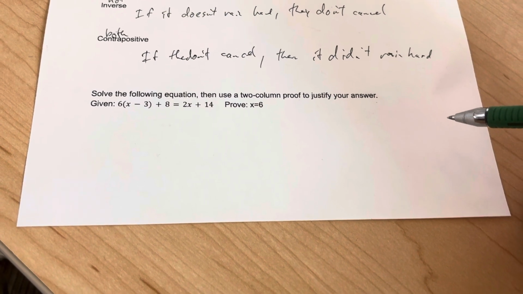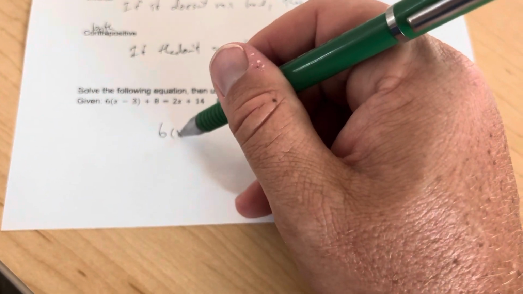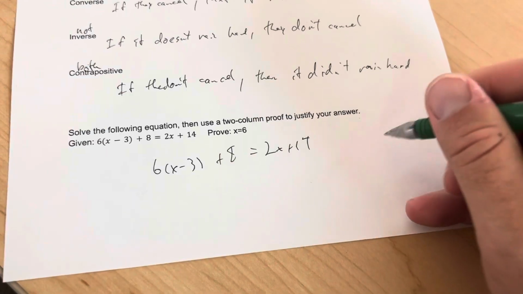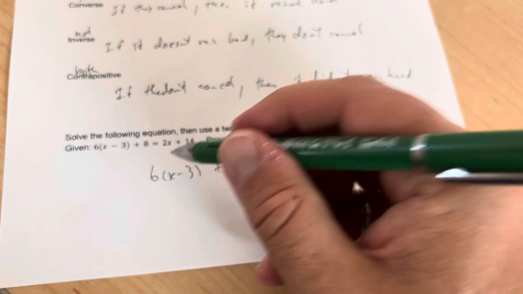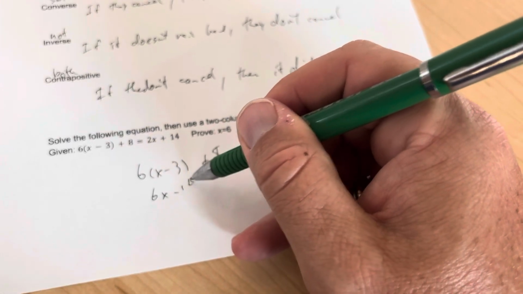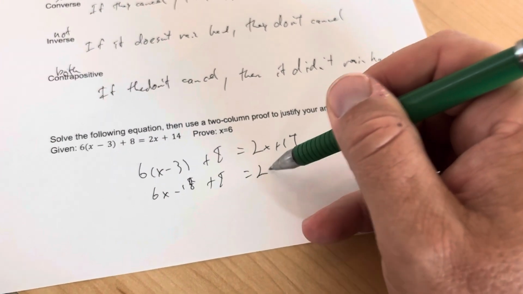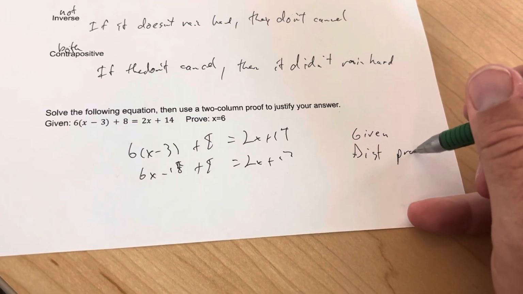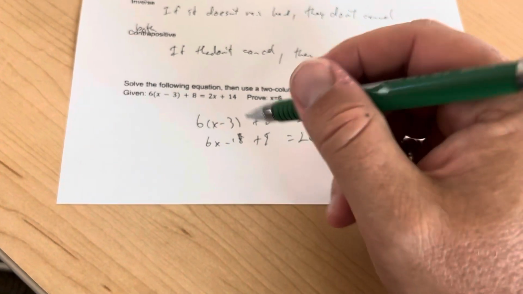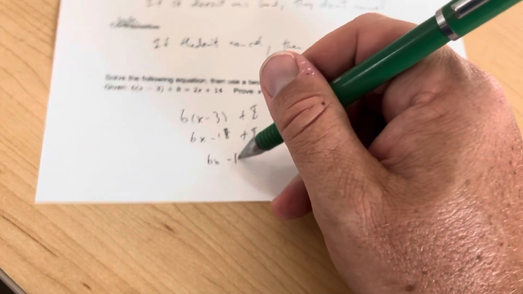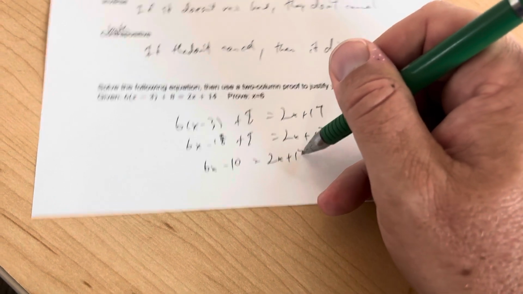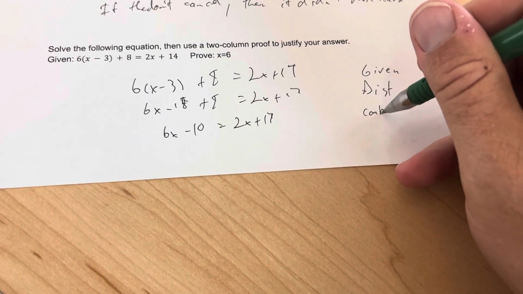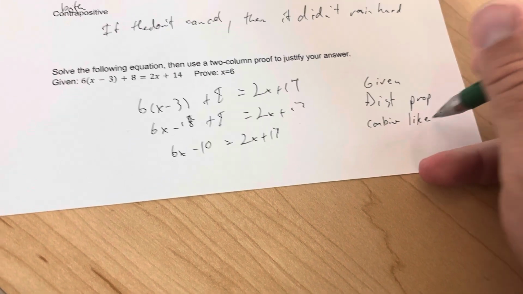Solve the following equation using two-column proof to justify your answers. So we have 6 times x minus 3 plus 8 is equal to 2x plus 14. That's going to be my given. I'm going to distribute, so 6x minus 18 plus 8 equals 2x plus 14. That's distributive property. I would combine like terms before I do anything else. So 6x minus 10 is equal to 2x plus 14. That's just combine like terms or simplify.